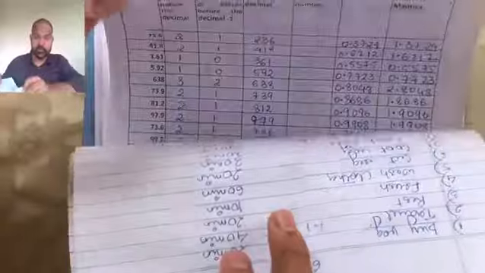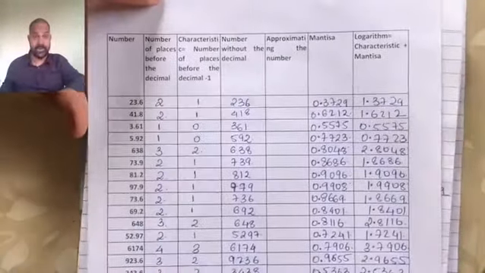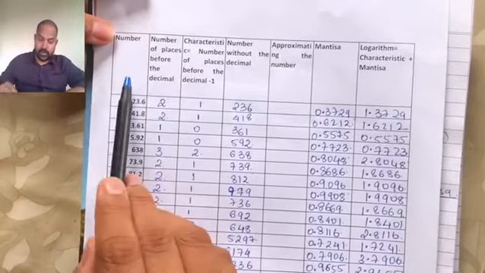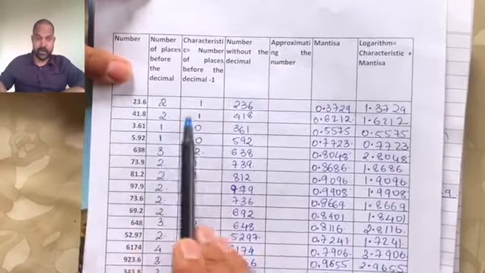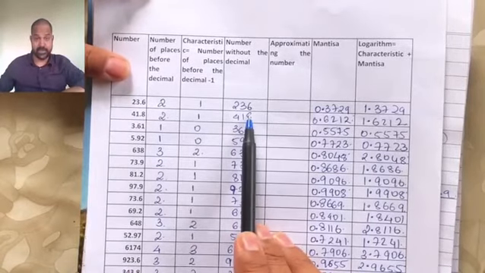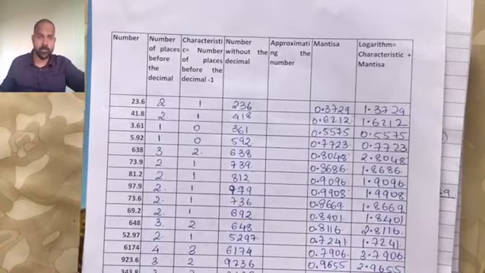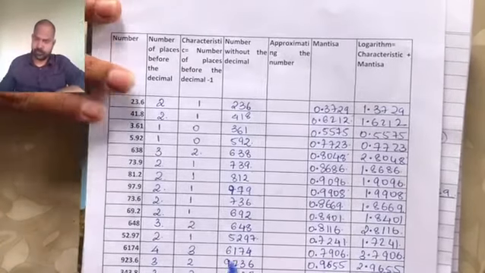We did this with a table. Henceforth, we are not going to use the table. It should happen in your own head. The entire table should happen in your own head. And that is the number of places before the decimal, minus 1. Look at the number without the decimal. Approximate the number; this you will do if it is more than a 4-digit number.